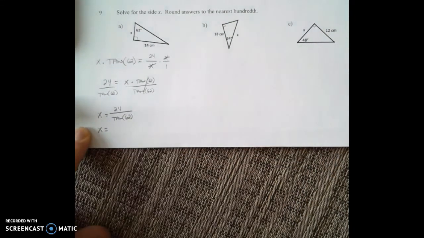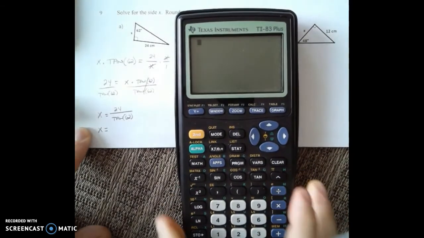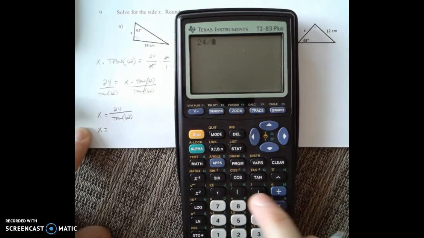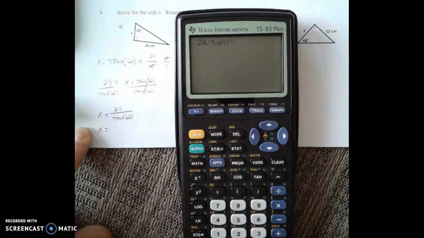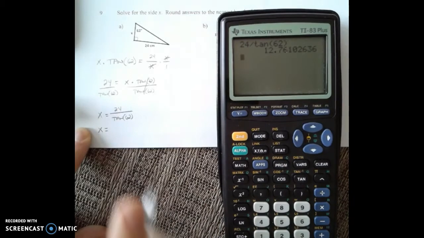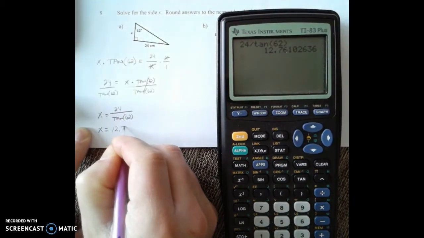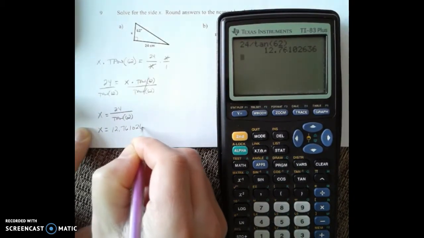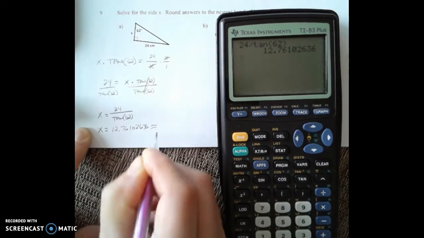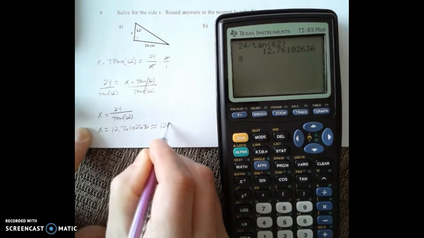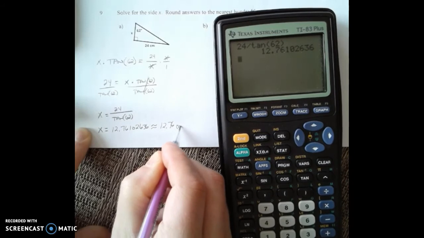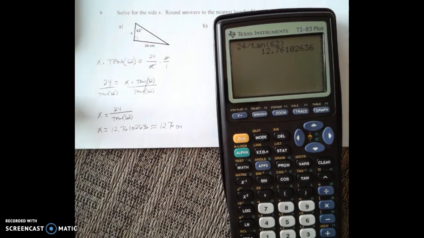X is going to equal, let's go ahead and get our calculator here, 24 divided by the tangent of 62. We go ahead and punch that in, and we get that decimal there. 12 and 76102636. To the nearest hundredth, that's going to be 12 and 76 hundredths, and the units are centimeters.